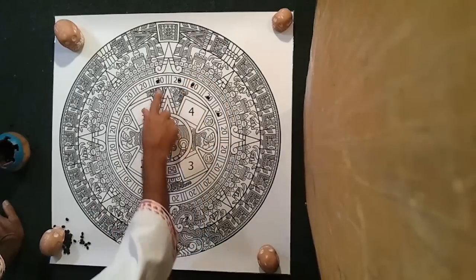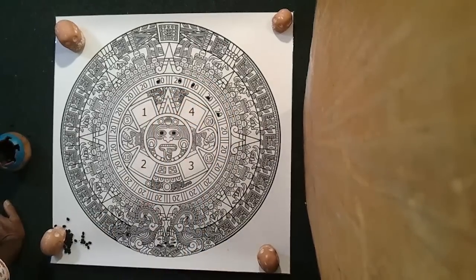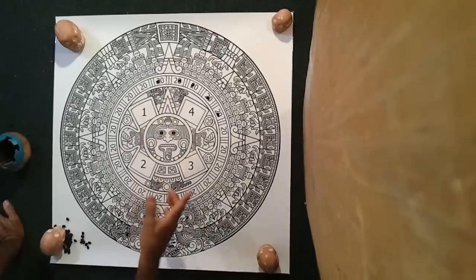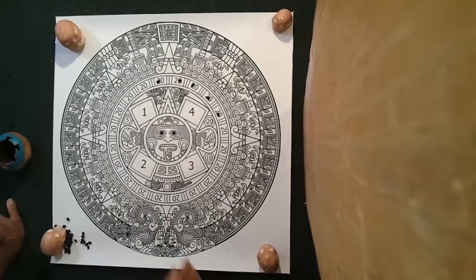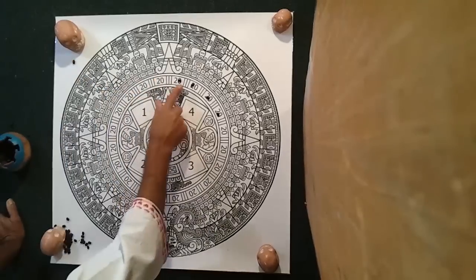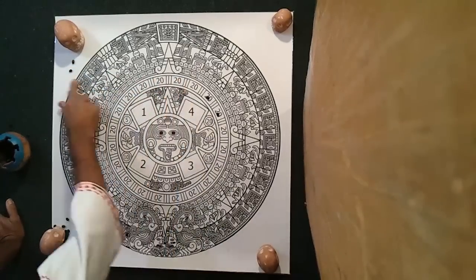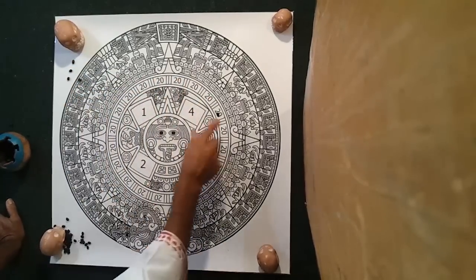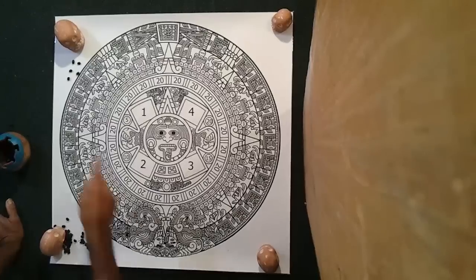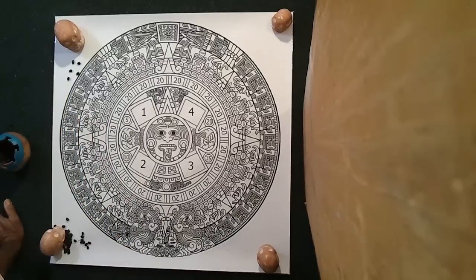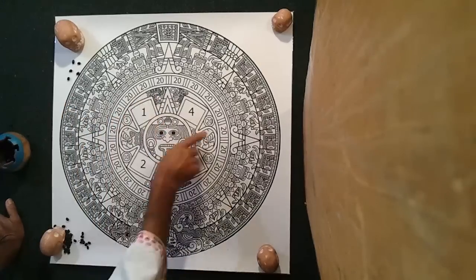100. 1, 2, 3, 4, 5. Divided by 20. Okay, how many 20s? The algorithm says how many 20s are there in 100? There's 1 20, 2 20s, 3 20s, 4 20s, 5 20s, and none left over. There's 5 20s in 100. Alright, so we would say divide 20 into 100.